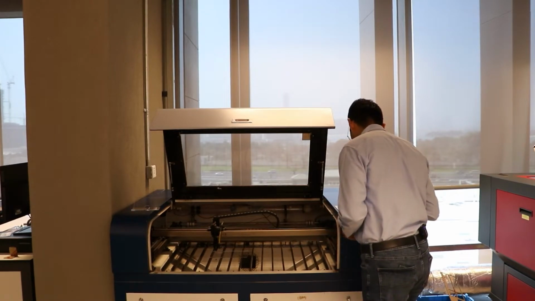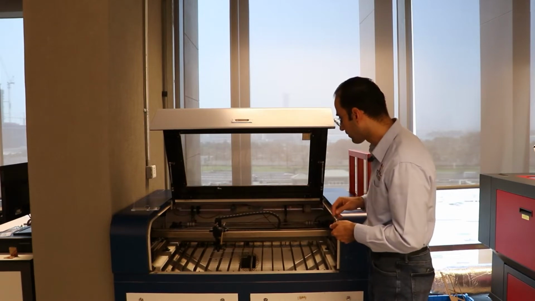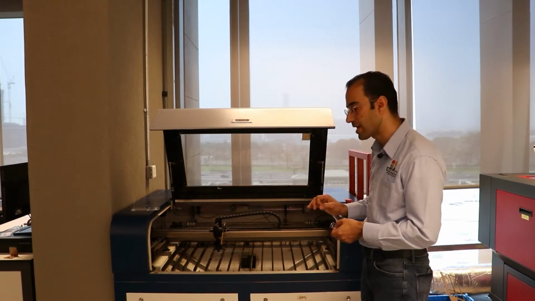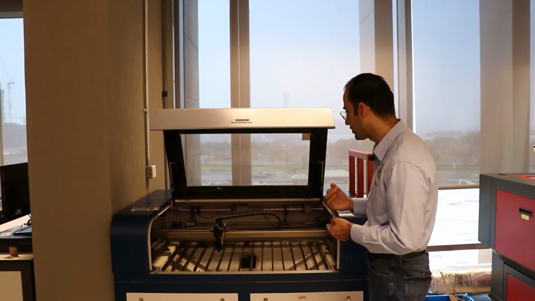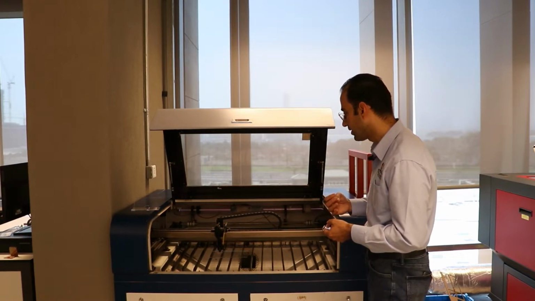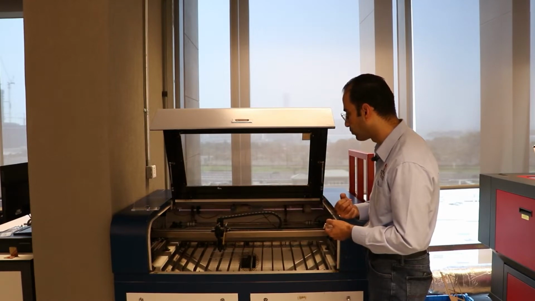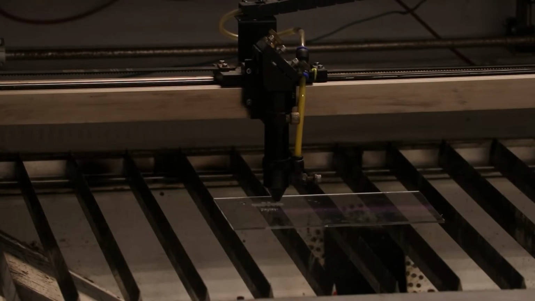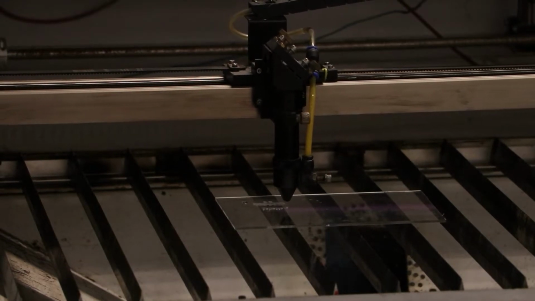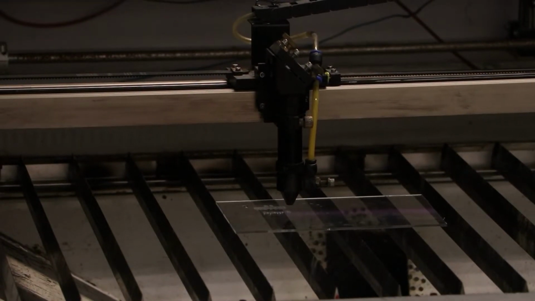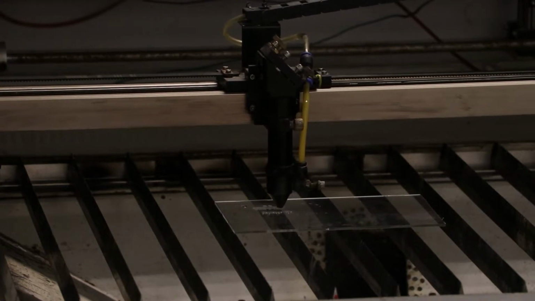So if we go into operation, you can see this kind of operation here, slow movement with high power, and the machine is performing cuts, cutting all the way through the plastic material. While other operations will involve etching, which will be very much faster than this one here.